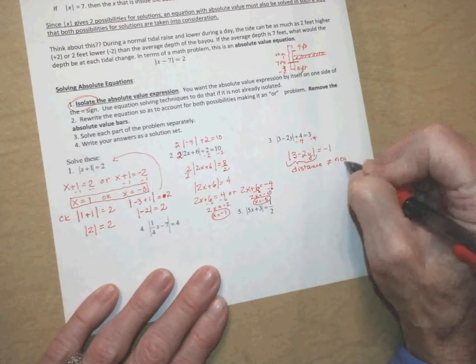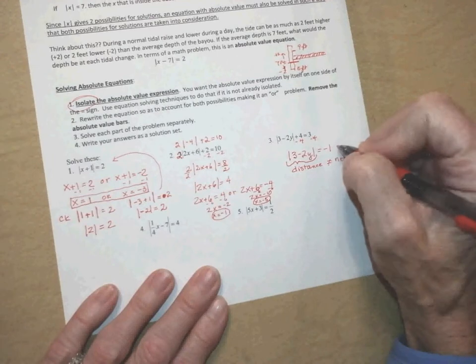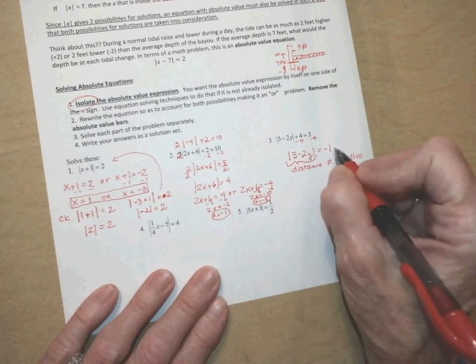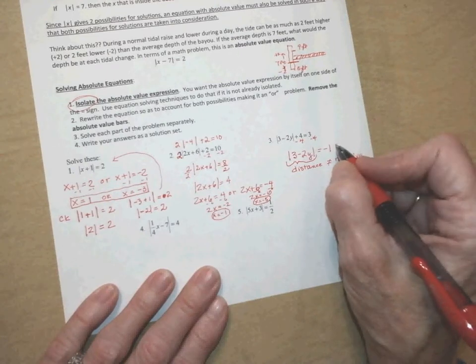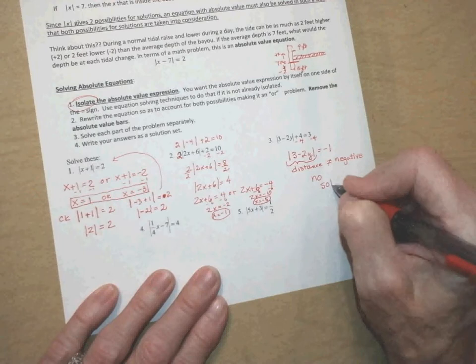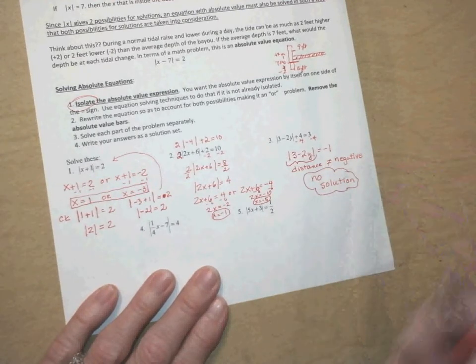Distance cannot be negative. So on this particular problem, because we got a negative number over on the right-hand side, absolute value is never negative because it's measuring distance. So on this problem we would say there is no solution.